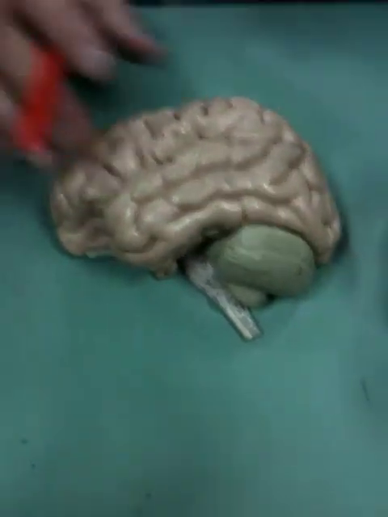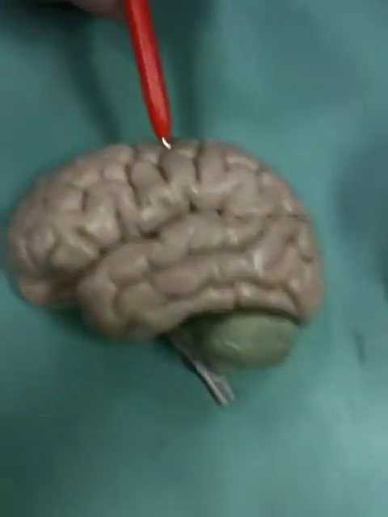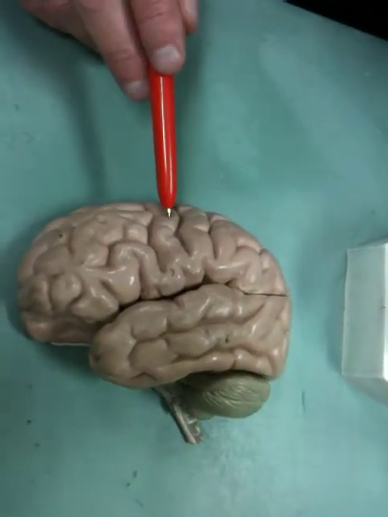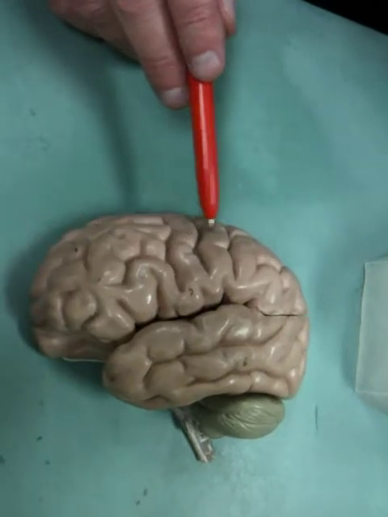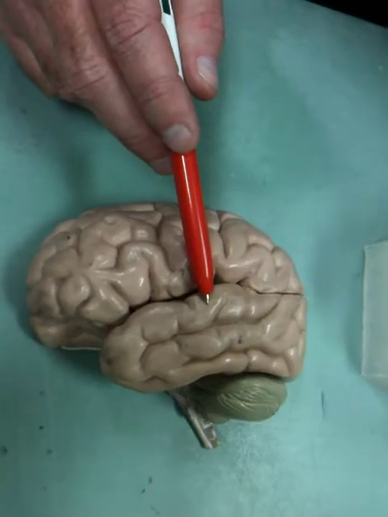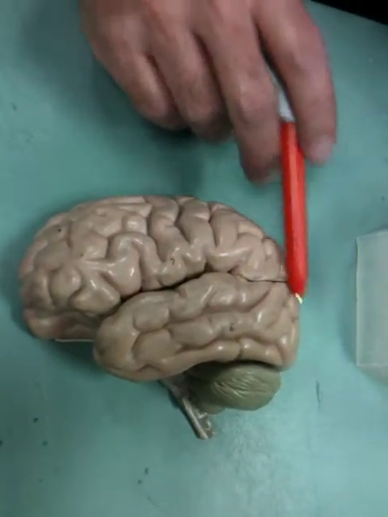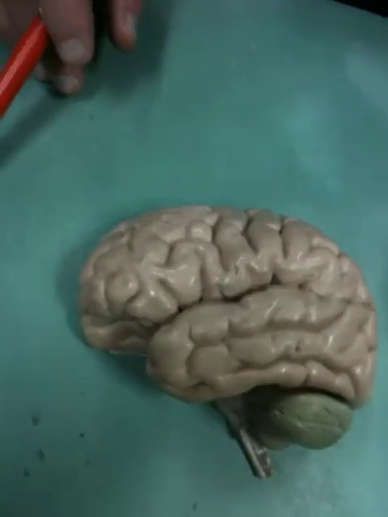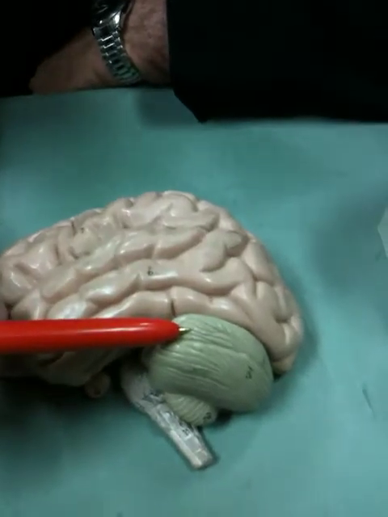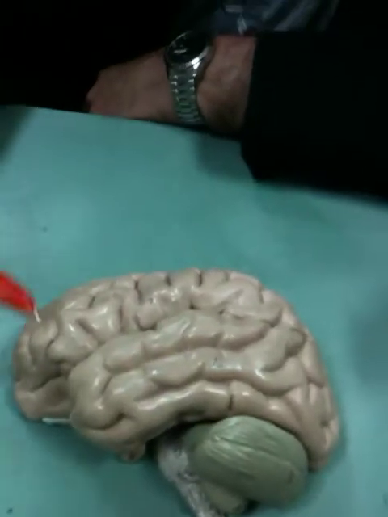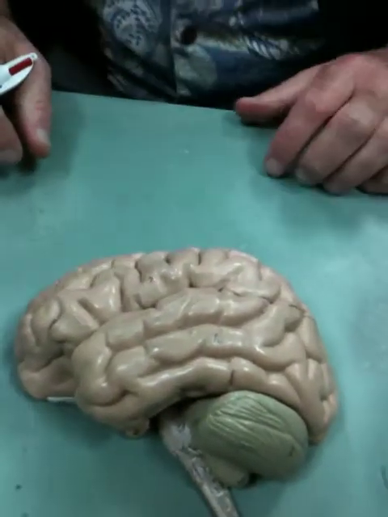All right, other questions? Central sulcus, precentral gyrus, postcentral gyrus, auditory gyrus. Of course, I can ask any lobe, but I usually don't ask much on that. Cerebrum, cerebellum. All of this is cerebrum. All of this is gray matter too, right? So that's pretty easy.